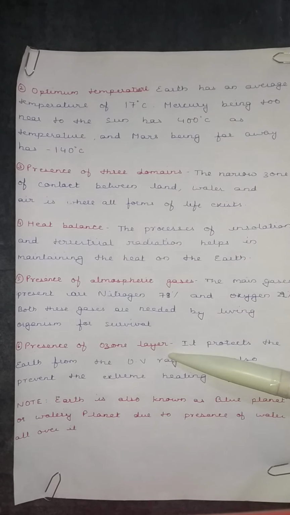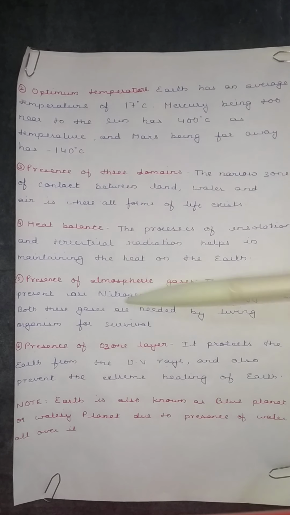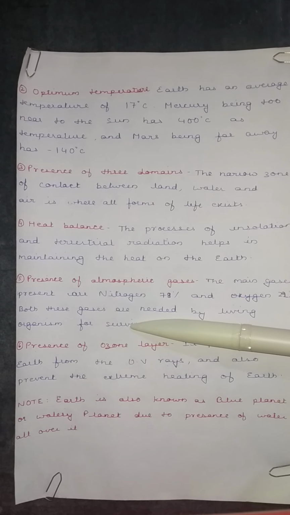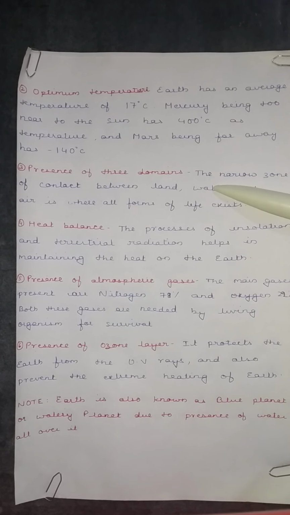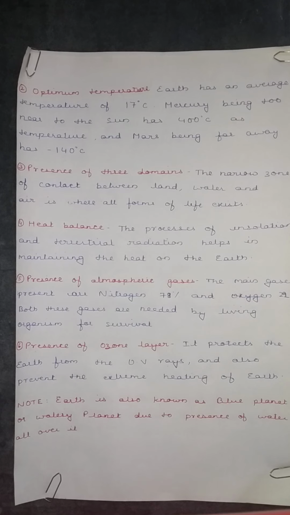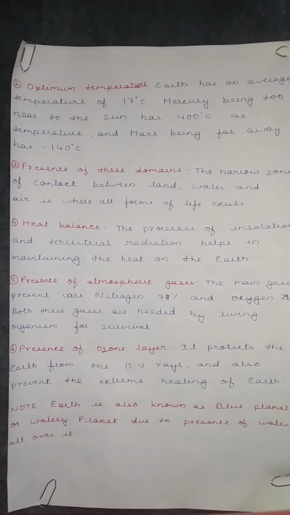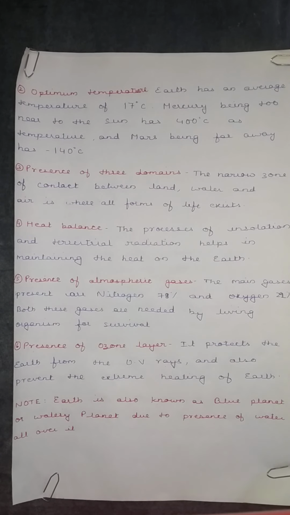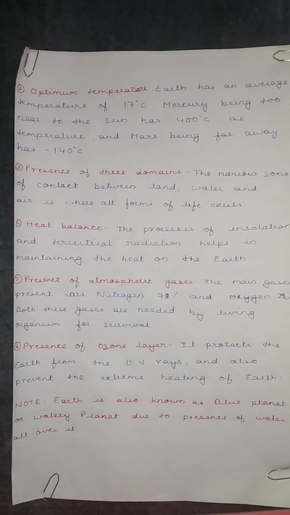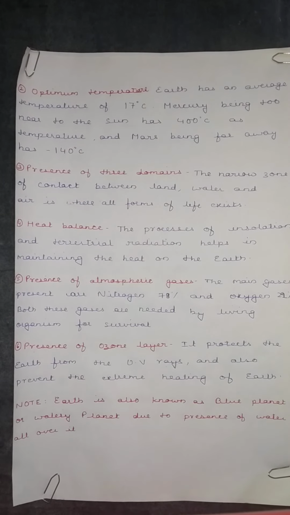So during the day, insolation, that is the sun rays, strike the Earth and the land gets heated up. During night, the heat is sent back from the Earth in the reverse direction, and that is your terrestrial radiation. So basically, this incoming of the rays and outgoing of the rays during night, both these processes together are able to maintain the heat on the Earth. Had any one of these processes been missing, again the temperature would have risen too much and life would not have been possible. So remember this.